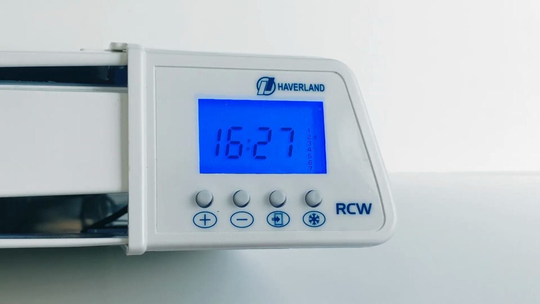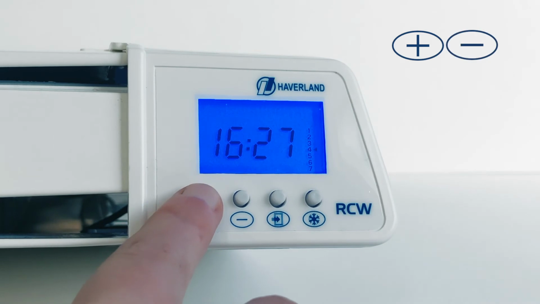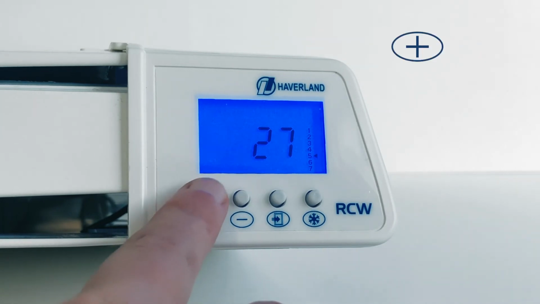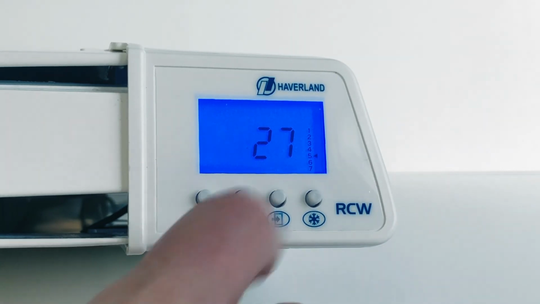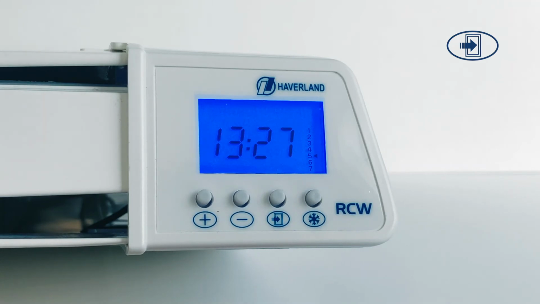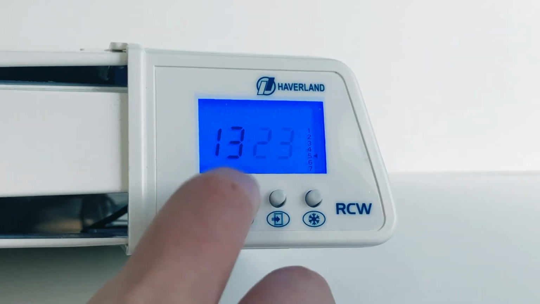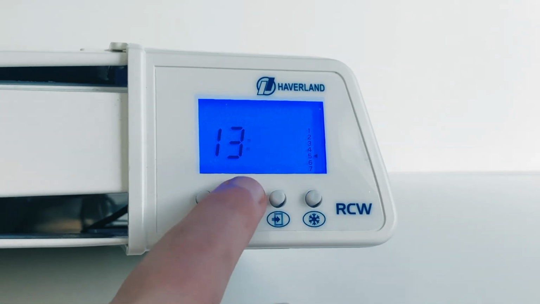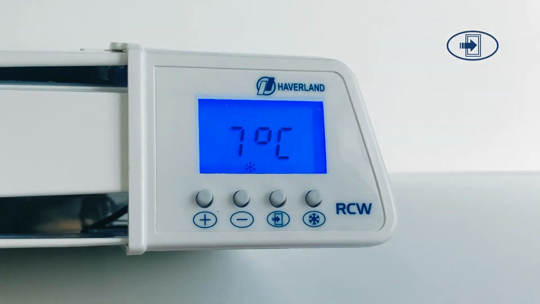First, the days of the week will flash. Use the plus and minus buttons to select the day, where 1 is Monday, 2 is Tuesday, and so on. Press door to confirm. Now the hours will flash. Use plus and minus to adjust, and press door to confirm. Now the minutes will flash. Use plus and minus to adjust, and press door to confirm.